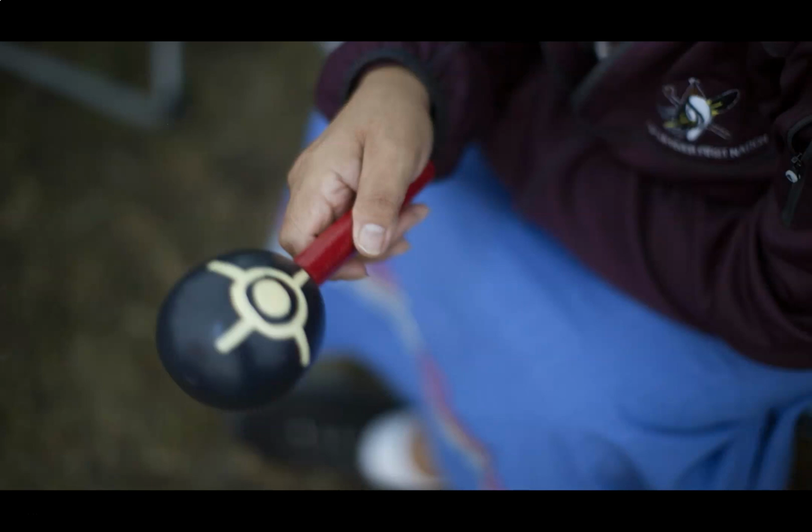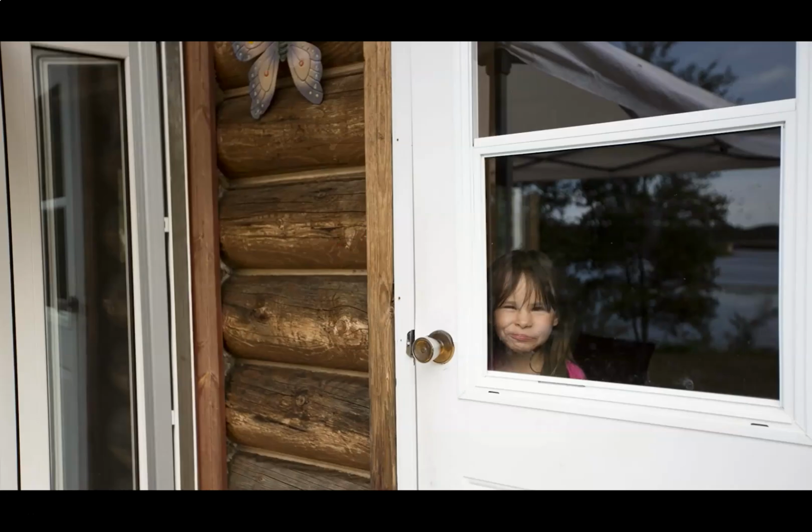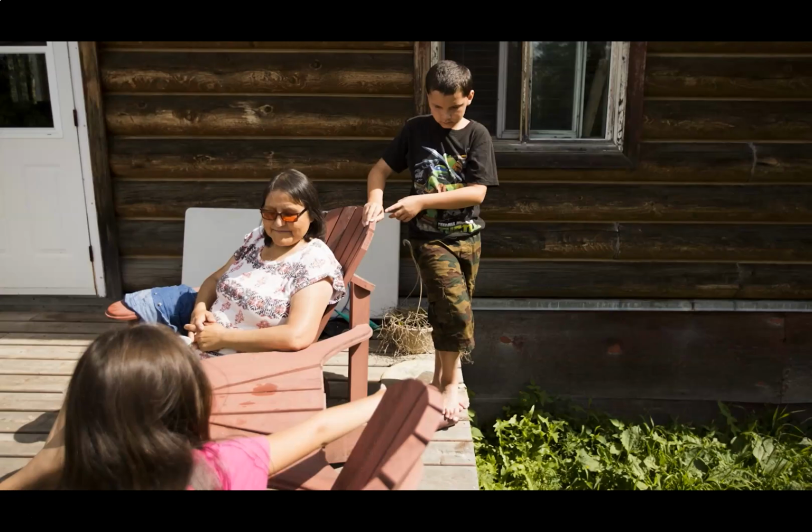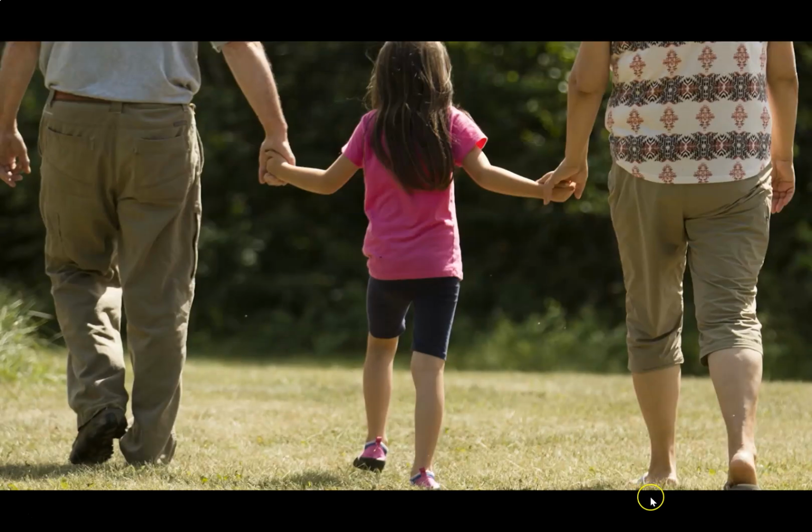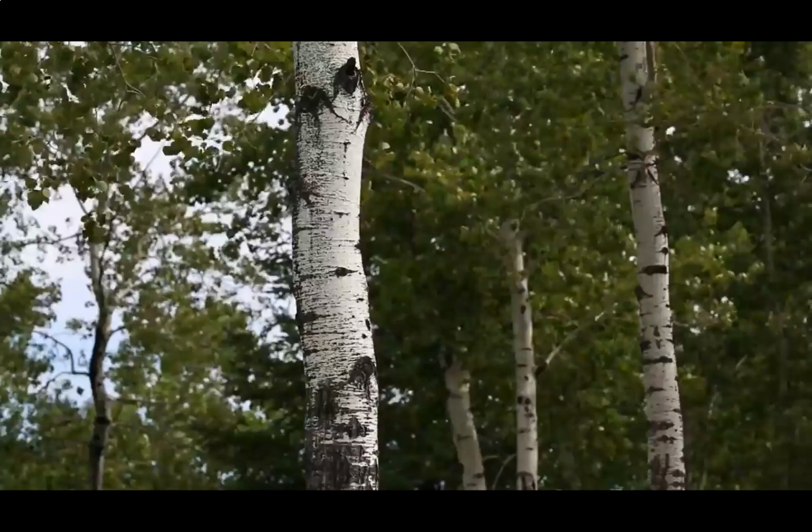I think we have, as people, a lot to share, especially at this time. My granddaughter is 6 and my grandson is 10. We're trying to teach our young people to understand the importance of what our people went through and why it's important for them to preserve the land.